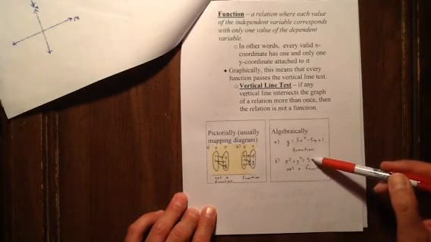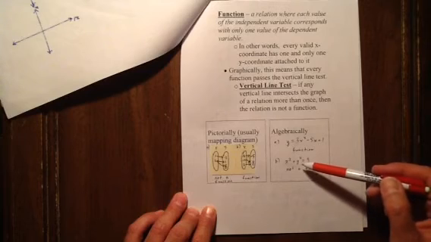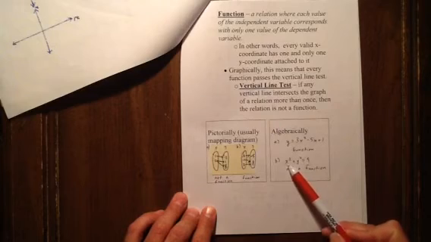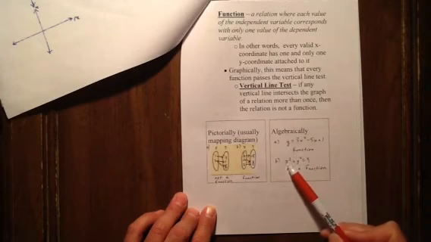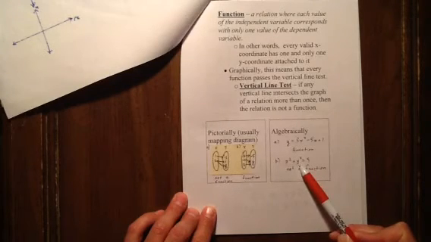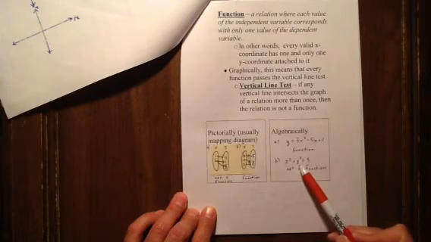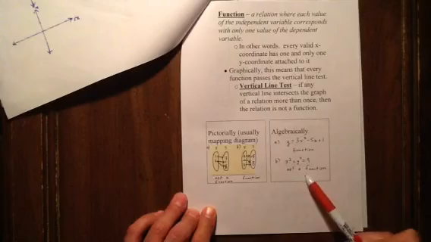How about a circle like x squared plus y squared equals 9? This is not a function. And why is that? Well, for instance, if I gave you an x value of 0, y could be either -3 or +3. So in other words, we would not know the value of y given the value of x. If the value of x is 0, y is either -3 or +3. That uncertainty as to the value of y makes it not a function.